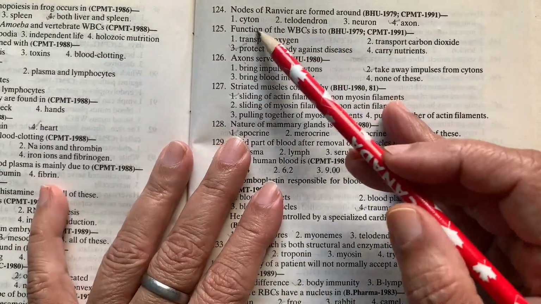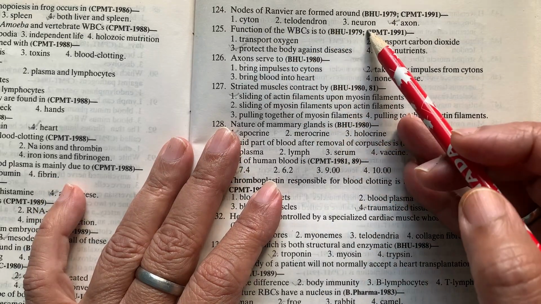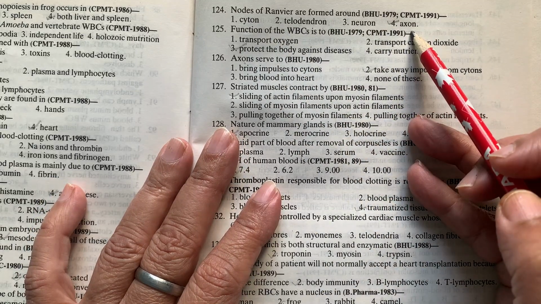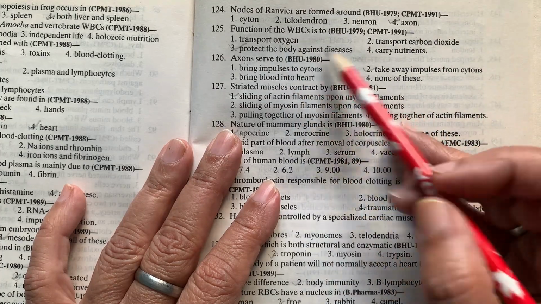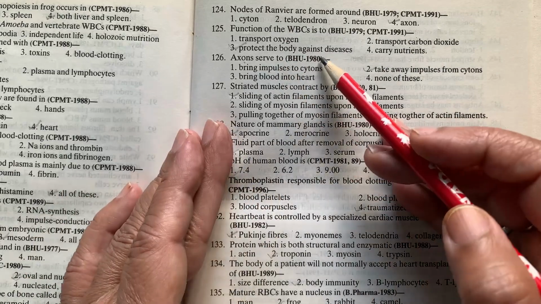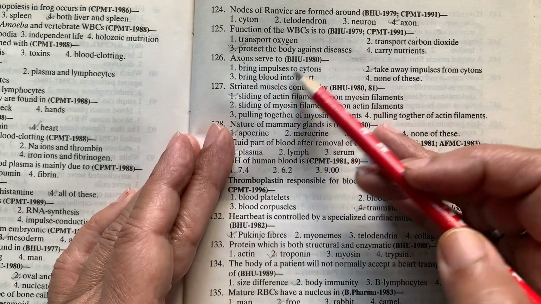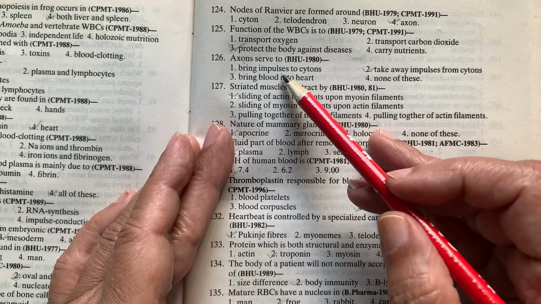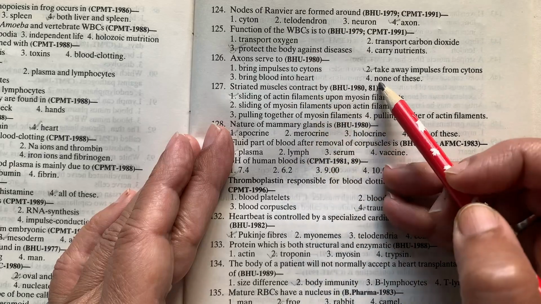Now the next one: nodes of Ranvier are formed around cyton, telodendron, neuron, axon. The correct option is axon. Functions of the WBCs are to transport oxygen, transport carbon dioxide, protect the body against diseases, carry nutrients. That is, protect the body against diseases. Axons serve to bring impulse to cytons, take away impulses from cytons, bring blood into the heart, none of it.